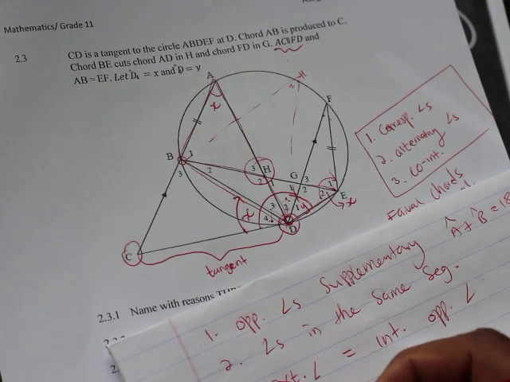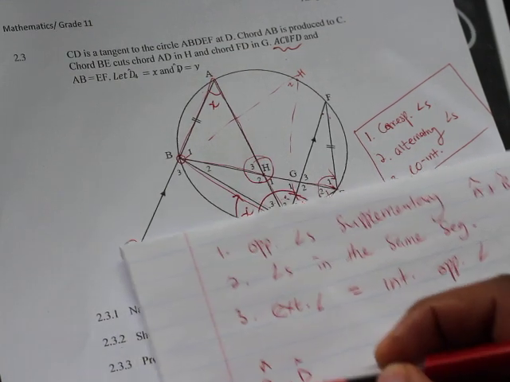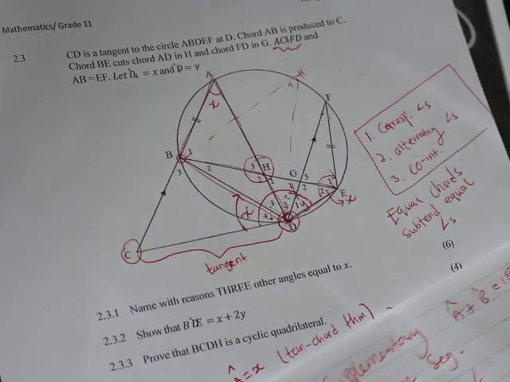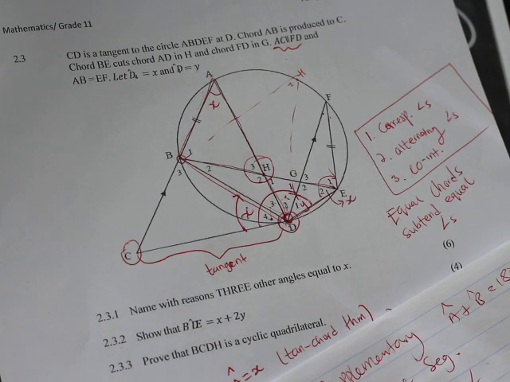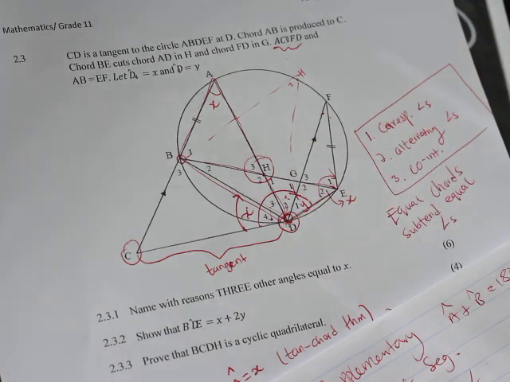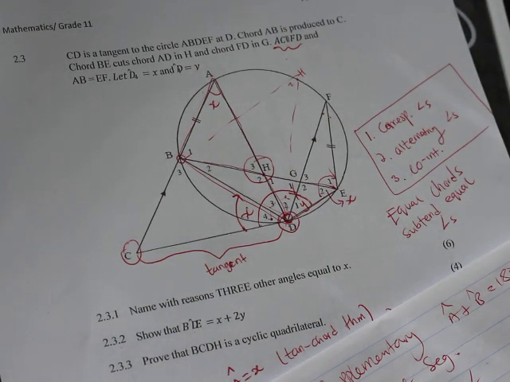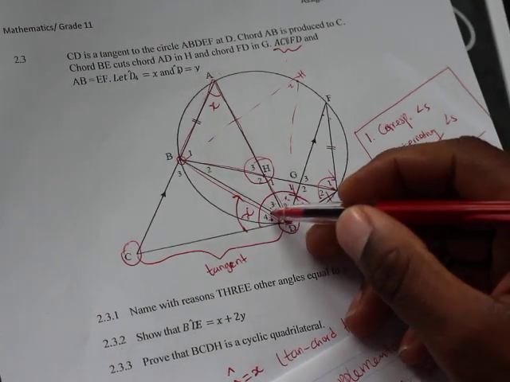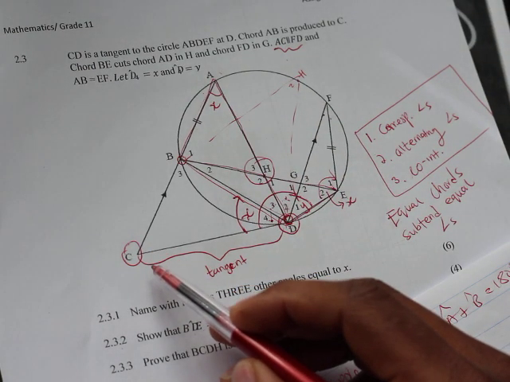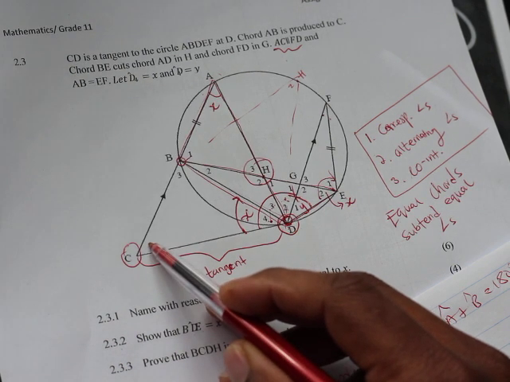Angle D4 plus angle D3: that's basically X, that's Y. Those two are adjacent, so there's nothing tricky about that. Remember that forms a vertex in triangle ACD. Yes, that is a vertex in triangle ACD. So we can use D3 plus D4 and A to then find this angle here, which is angle C.